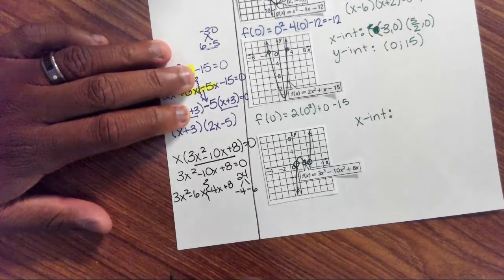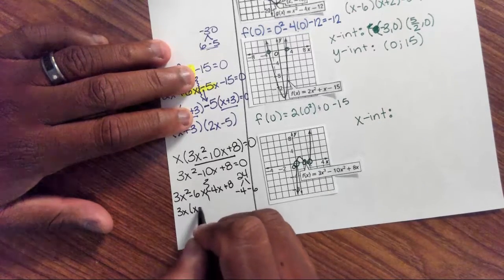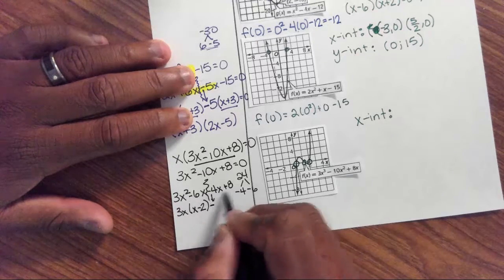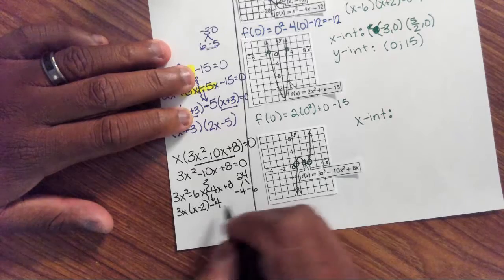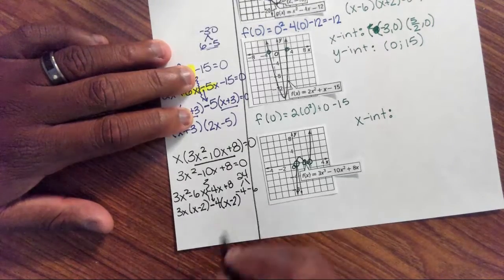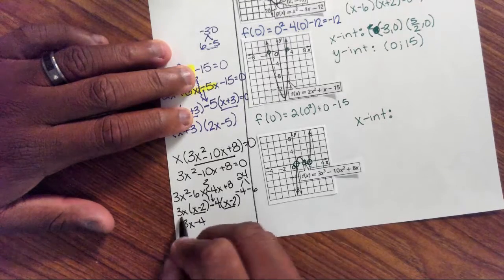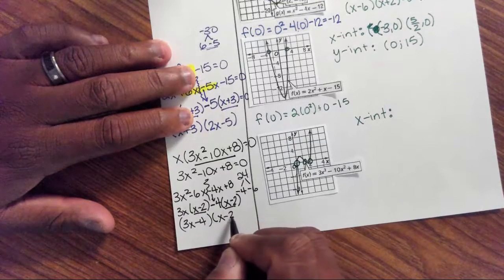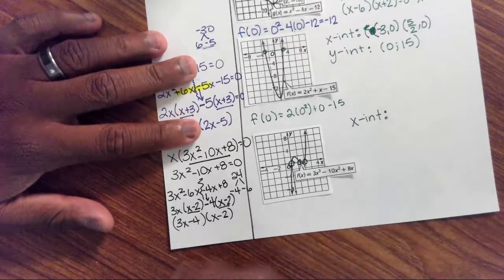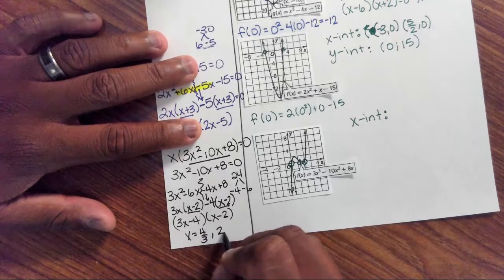Split it in half. What do these have in common? 3x. I'm left with x minus 2, right? Bring the minus down, so I'm dividing by a negative. What do these have in common? So all the signs are going to change back here, so it becomes positive x, negative 2. Repeating factors mean I did that, right? So my factors are 3x minus 4 and x minus 2. So it looks like my x-intercepts are going to be x is equal to 4/3 and 2.